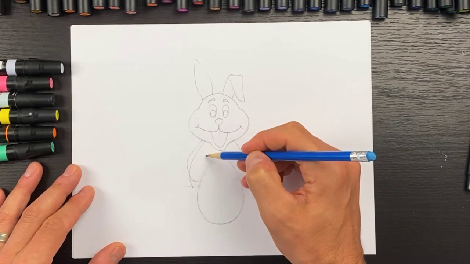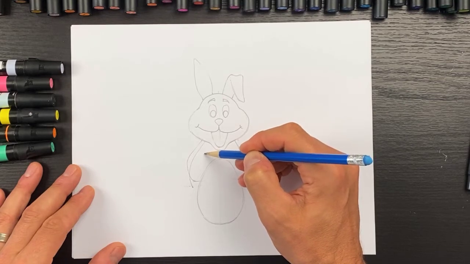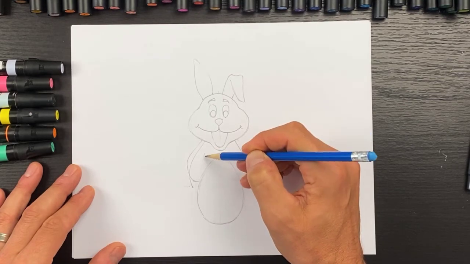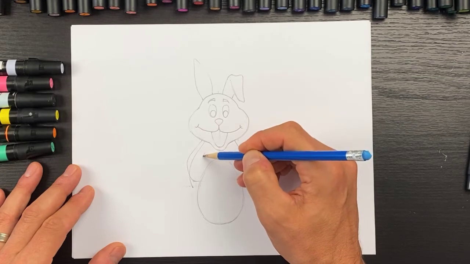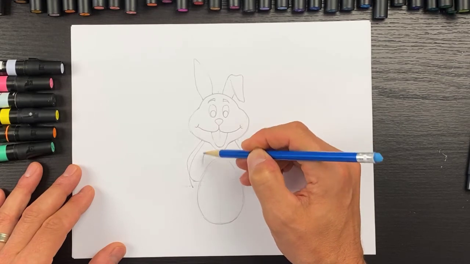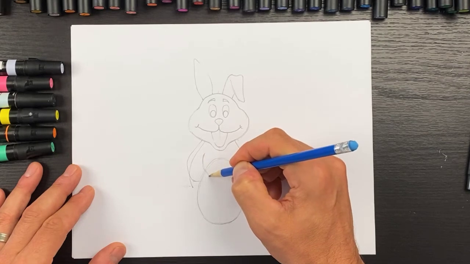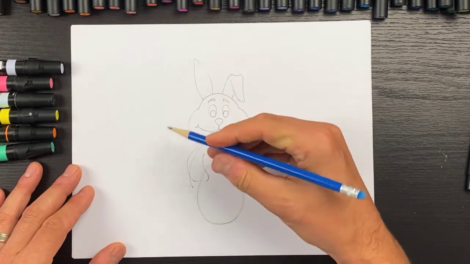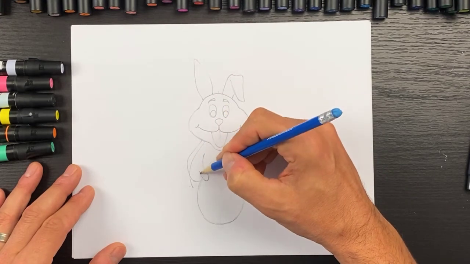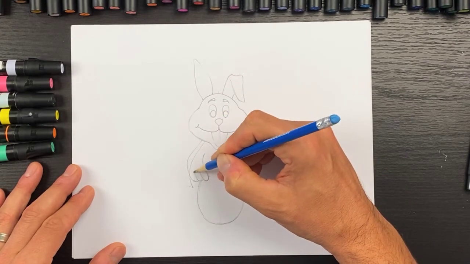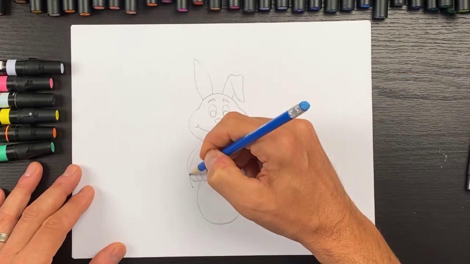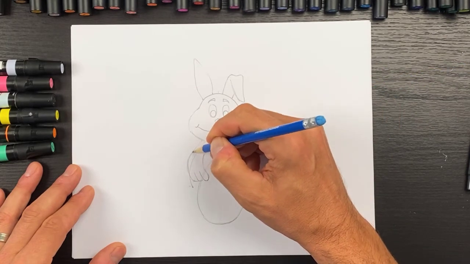And then there's going to be an inner part of the arm that starts about here, and it's going to come and go inside of the egg, over top of the egg. It's going to come in like this and curve in, and then we can draw one of the finger shapes, and then we'll do 1, 2, and then 3, something like that.